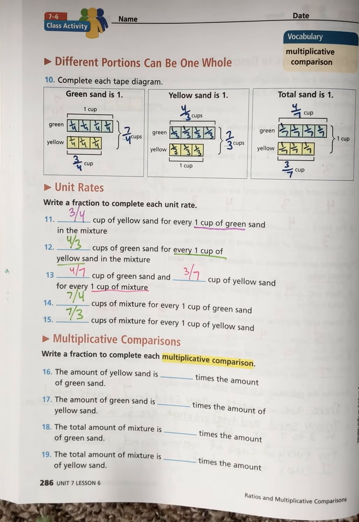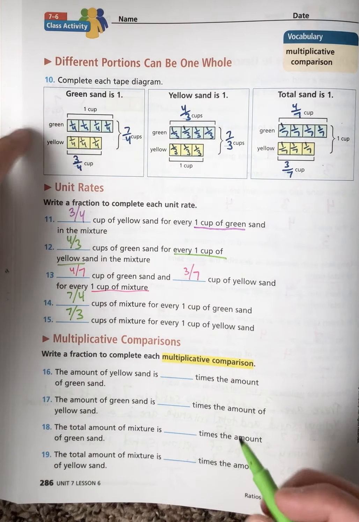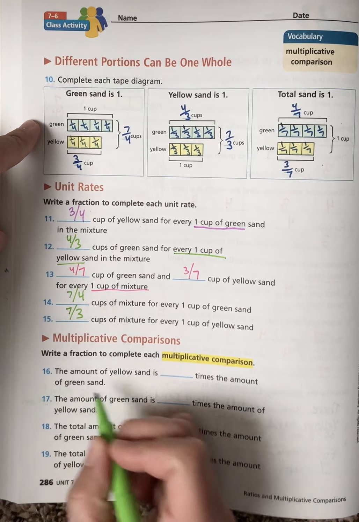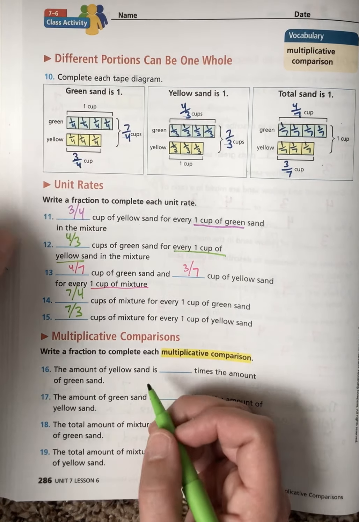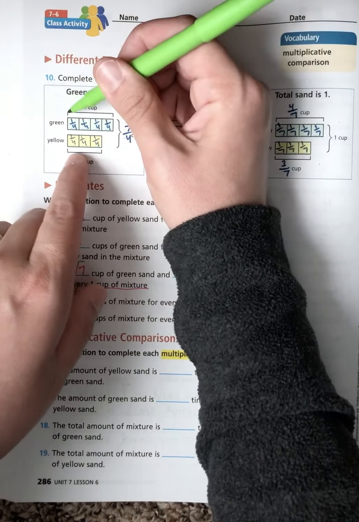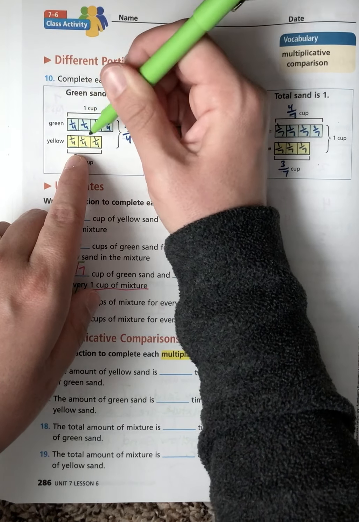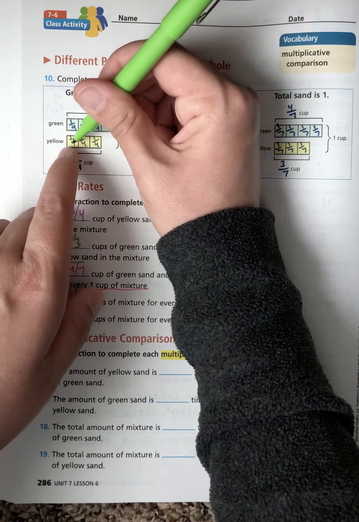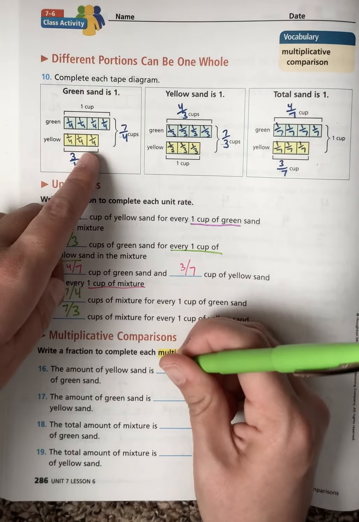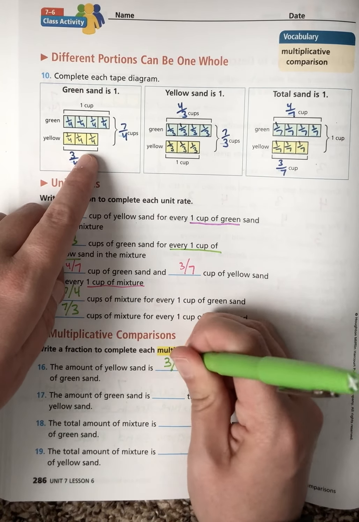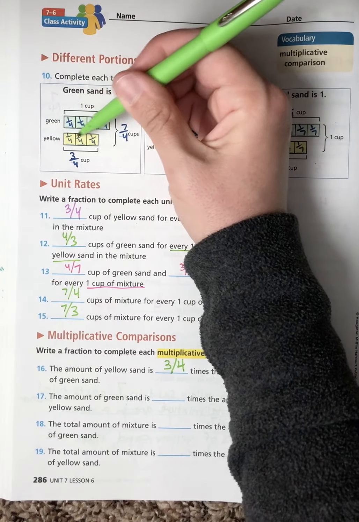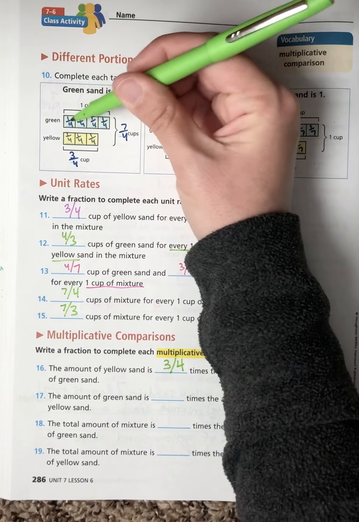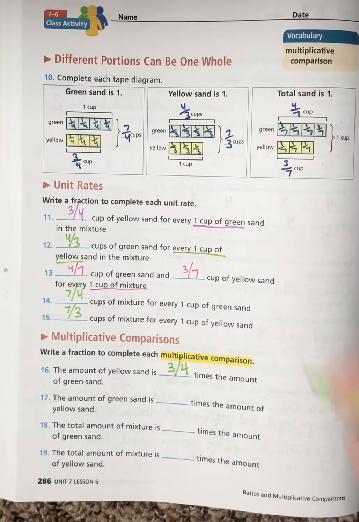So what we do is we go, well, if the green is 1, then how much yellow is there compared to the green one? So if green is forced to be 1, we're looking at this first one. How much is yellow compared to that? Yellow is 3/4 of the green one. So it's 3/4 times the amount of the green, because yellow is 3/4 if green is the total. Yellow is 3/4 of the total of green.